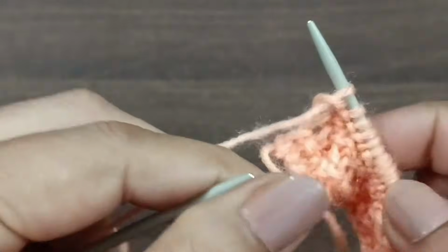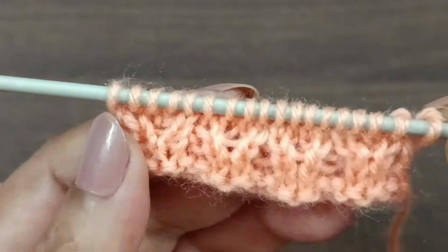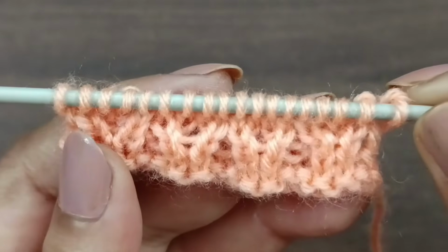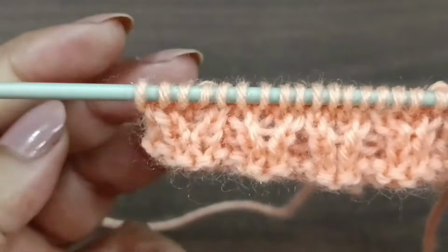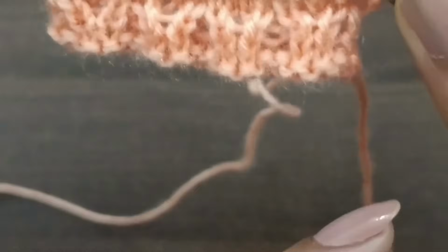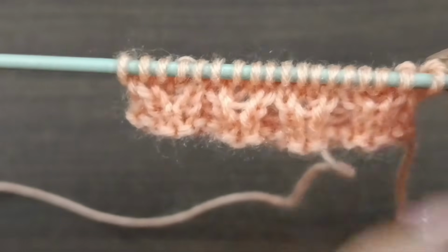Pull edge from wrong side. Fourth row is completed and our half pattern is also completed. Now we again repeat this 4 row, but in this row we shuffle this pattern. Now this pattern goes here and this pattern goes here.